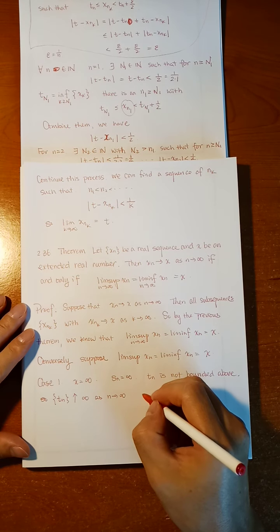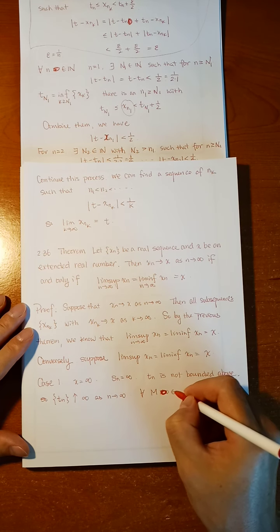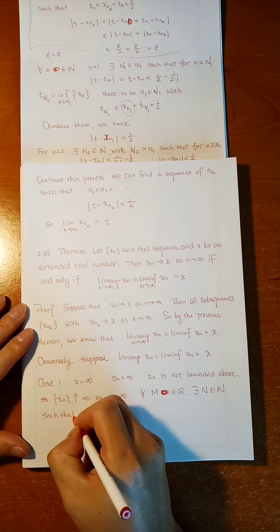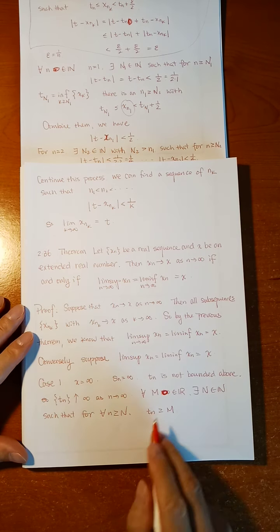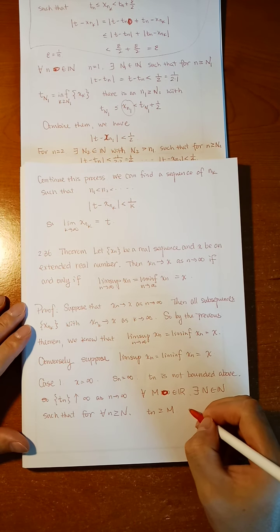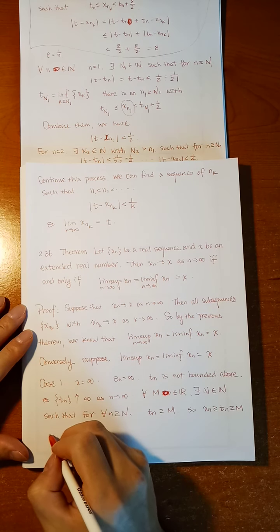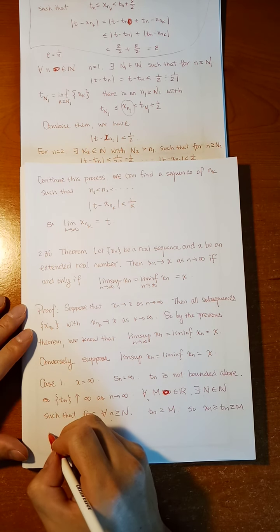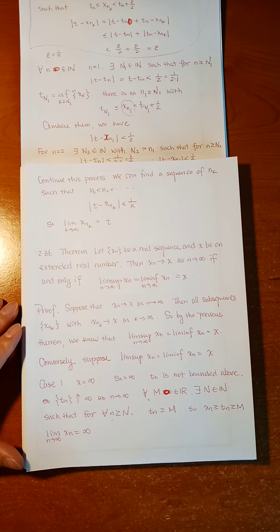That makes everything clear. So for every m in R, there exists a capital N such that for all n greater than or equal to capital N, Tn will be greater than or equal to m. Tn is an infimum, so xn will be greater than or equal to Tn, greater than or equal to m. So for every m there is a capital N such that for all n greater than capital N, xn is greater than m. So the limit of xn is positive infinity. That's exactly the definition of positive infinity, right? So that's case 1.